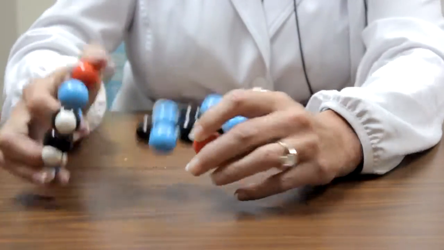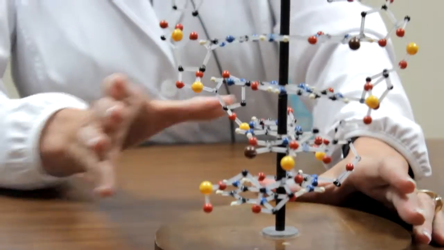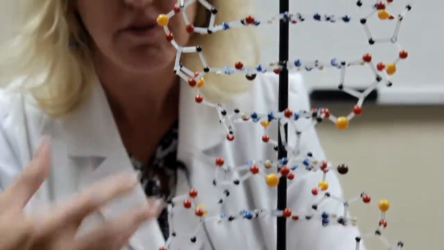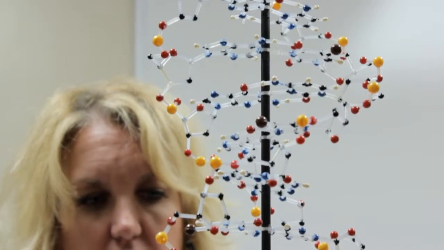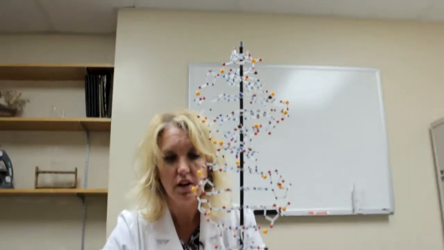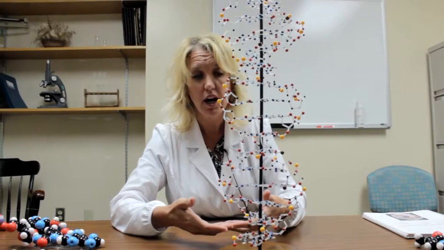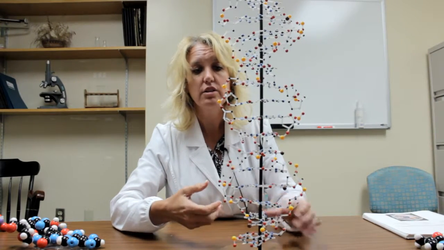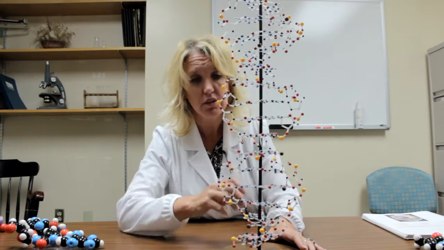Now we're going to talk a little bit about DNA. I know this is challenging to look at, and I highly encourage you to look at it in the lab. But DNA is a double helix, and each of the helical structures is bound to the other one through hydrogen bonds. These are polymers of the nucleotides.